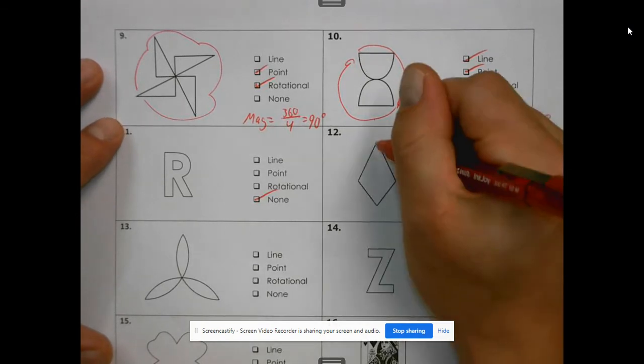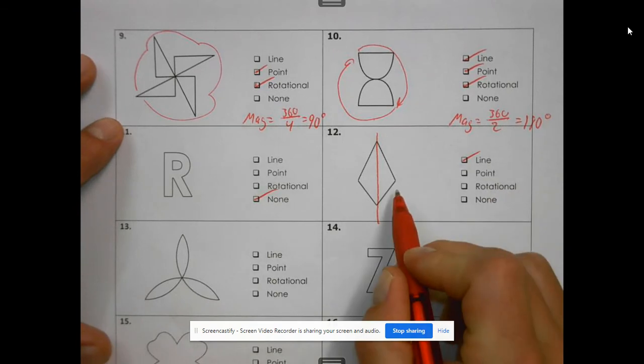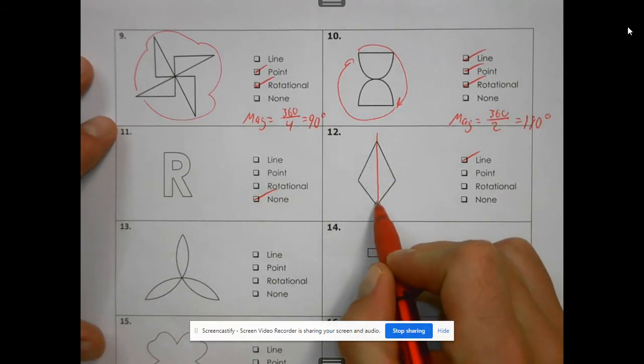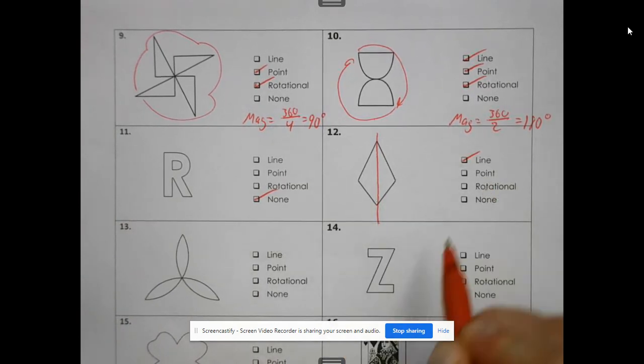Number 12, this guy only has line symmetry. If you check out the point, this is a skinnier point than this point down here. So if I flip it upside down, it will not have point symmetry. If it doesn't have point, it's not going to have rotational.